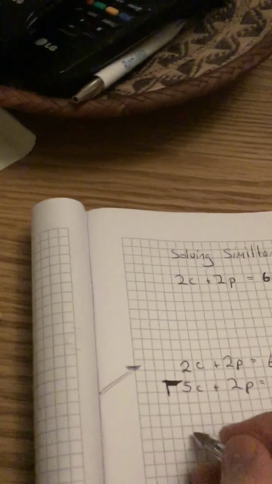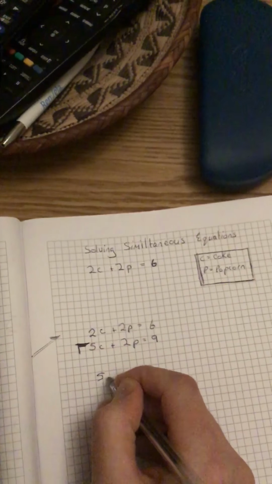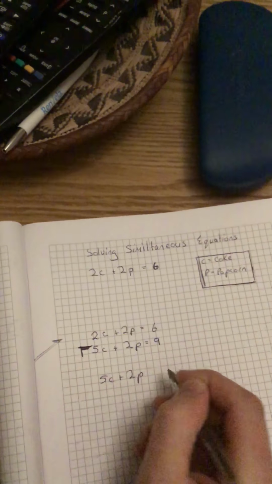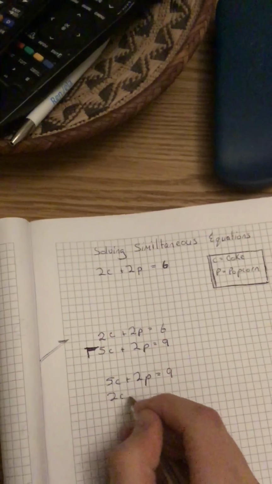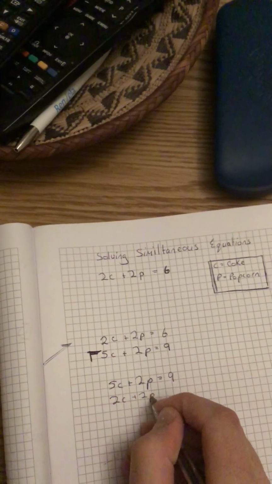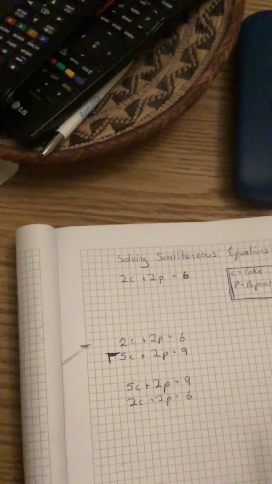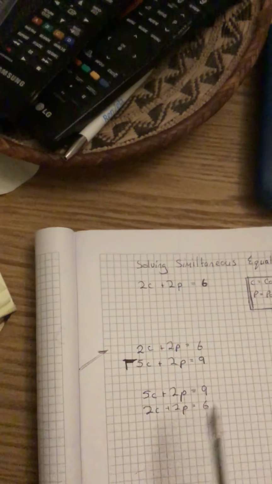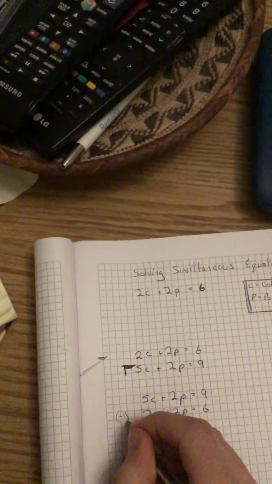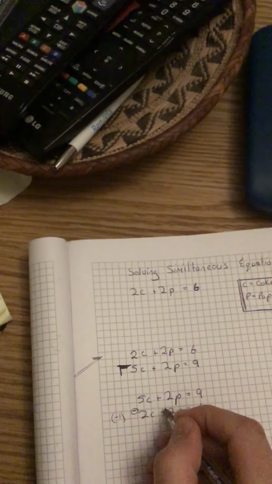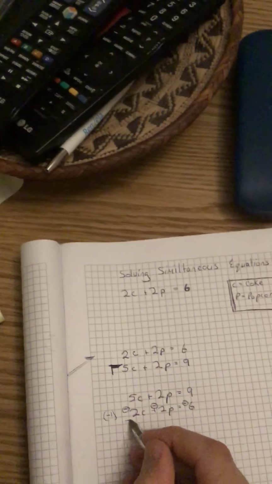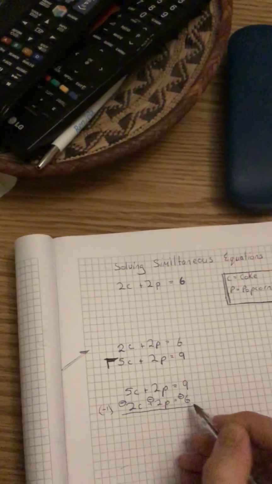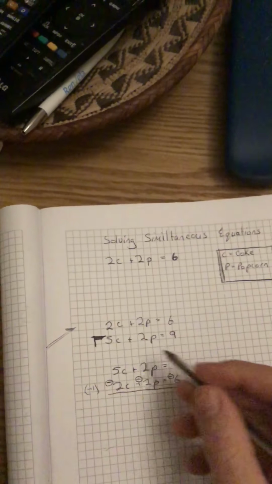So I'm going to rewrite this out again, which is going to be 5c + 2p = 9, and 2c + 2p = 6. And to take them away, I'm going to multiply this line by -1. So this will become a minus, this will become a minus, and this will become a minus as well. I'm not changing the values at all, I'm just multiplying the whole line across by -1. Let's see what I get when I add them together now.